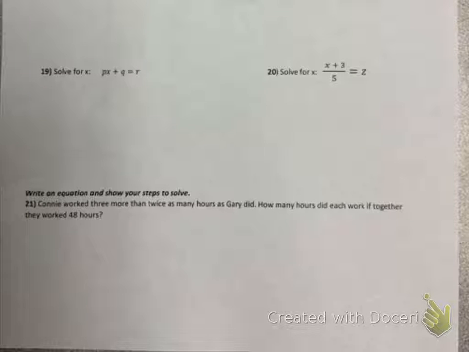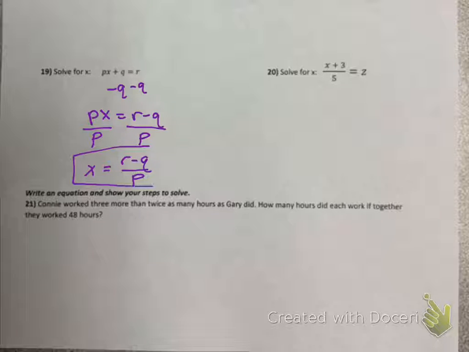Question 19, they asked us to solve px plus q equals r for x. So we've got to get x by itself. So to do that, we start by moving q. So we subtract q from both sides. So we end up with px equals r minus q. Then to get x by itself, you'll then divide by p. And so we've got x equals r minus q divided by p. And that's your answer.